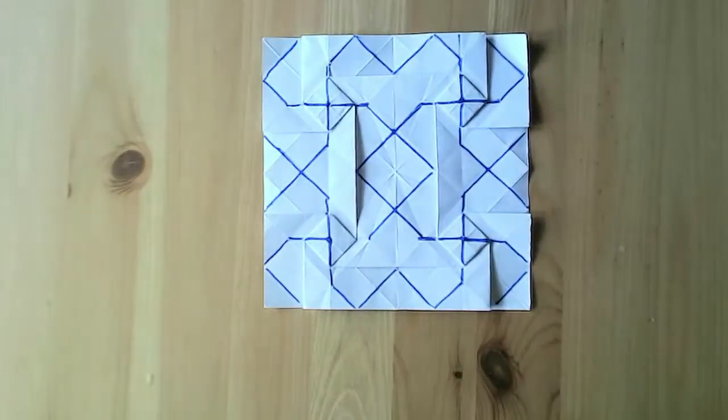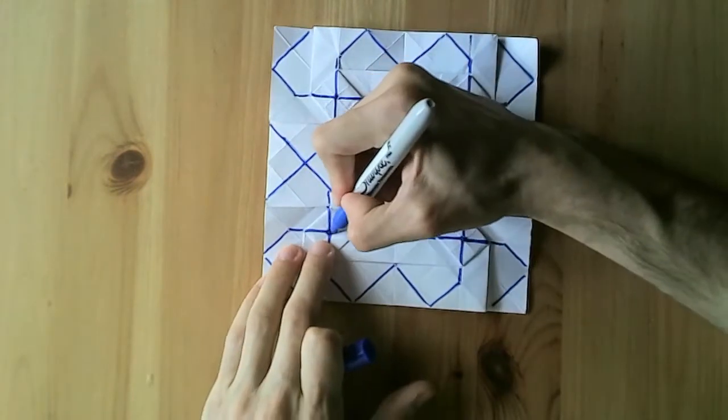So a whole new pattern. I'm missing one of these lines, yeah.